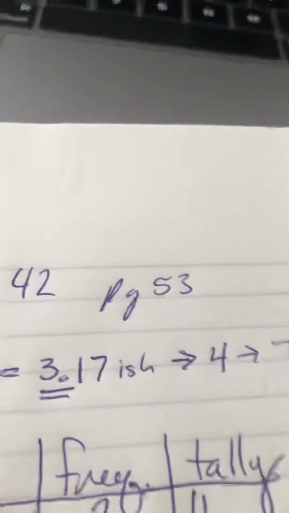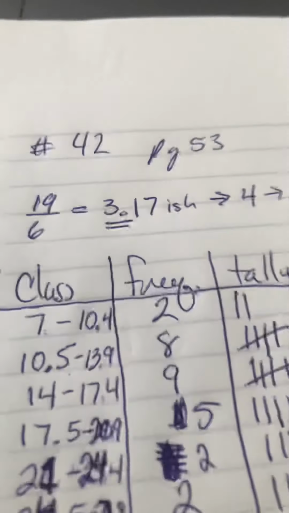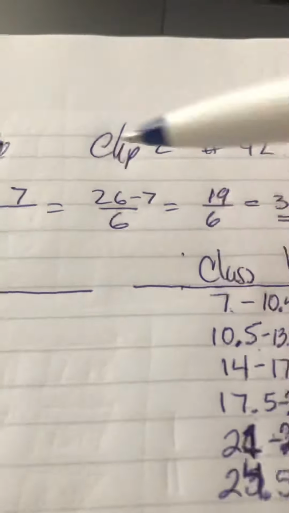So I had a request to do section 2.1, number 42, because we found a glitch in the technique that the book talks about. There's a way to deal with this. Let me show you why there's a glitch, first of all.